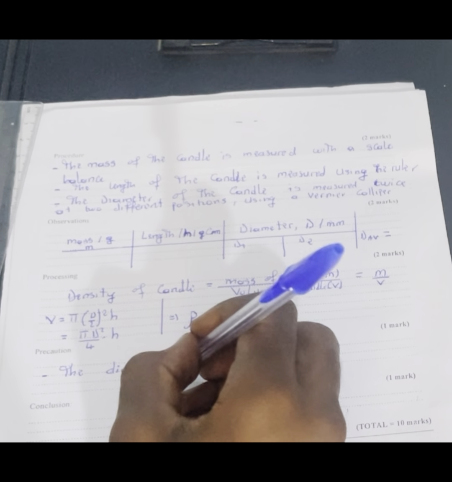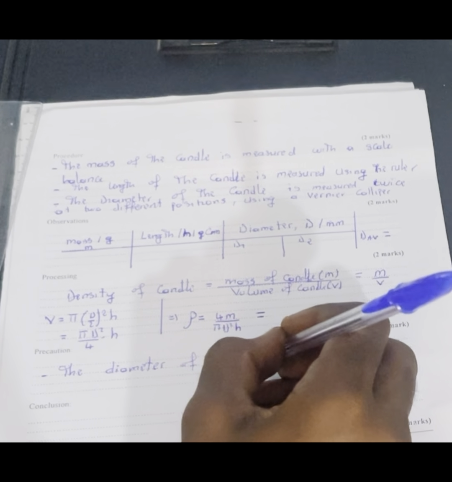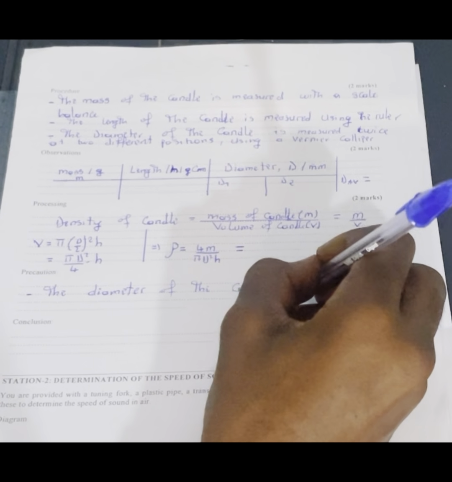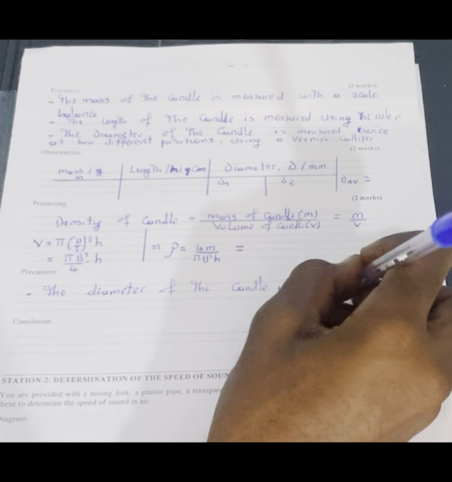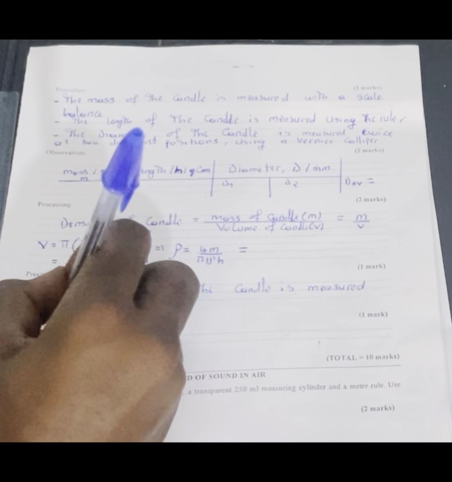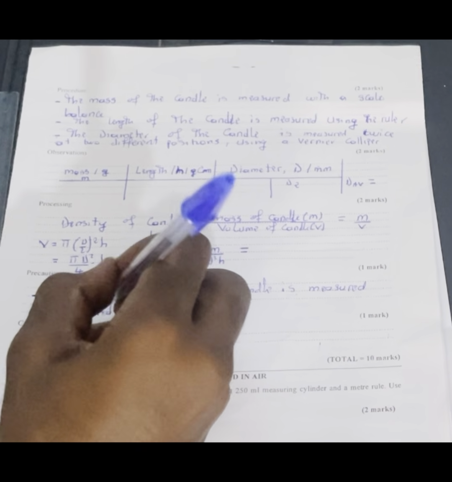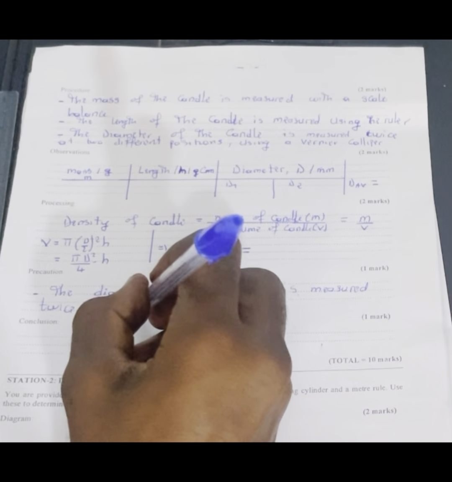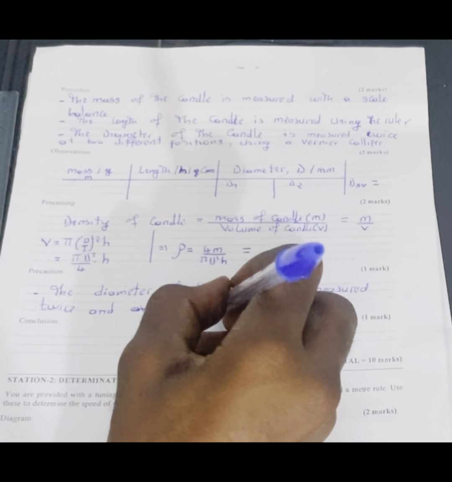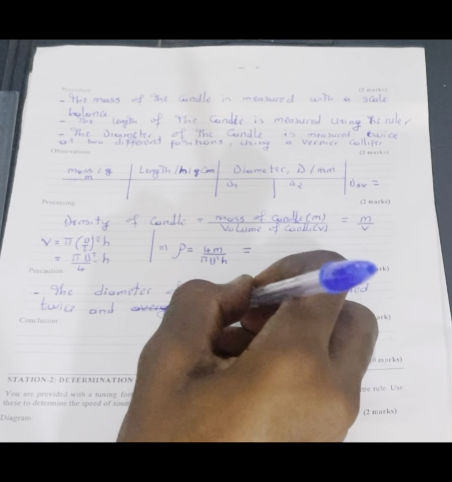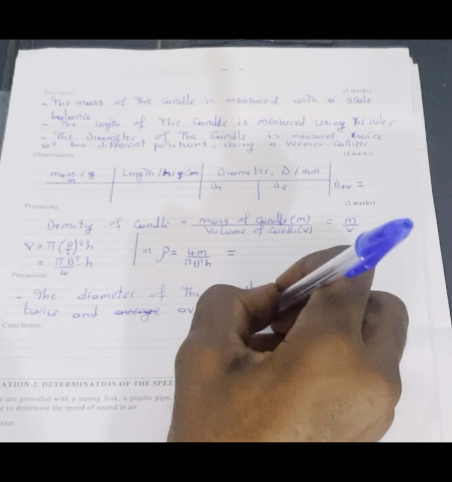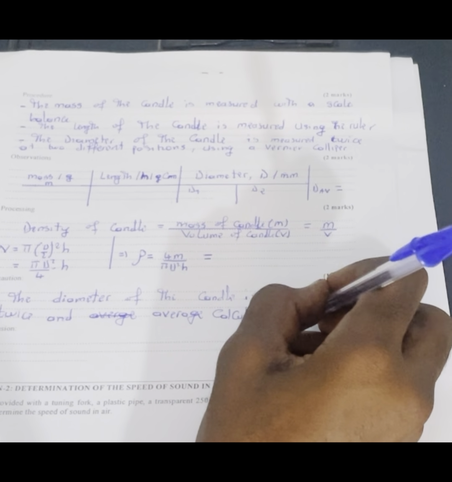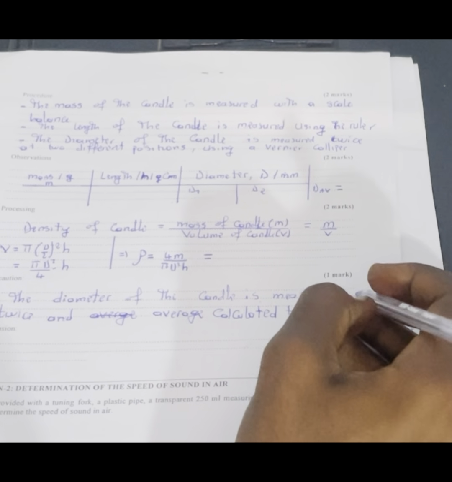So the diameter of the candle is measured twice and average calculated to reduce random errors.